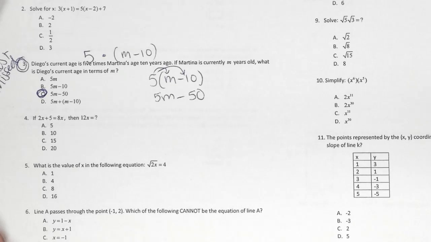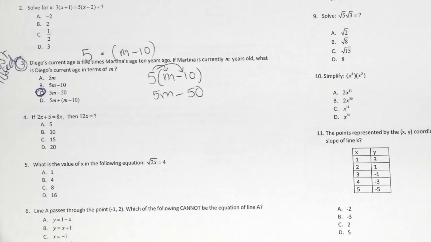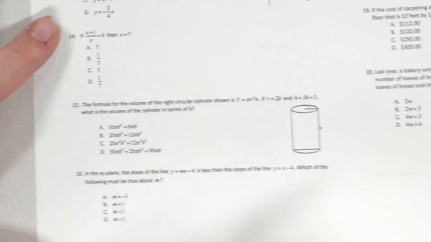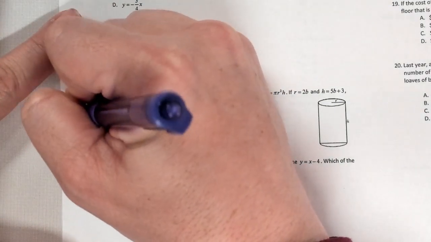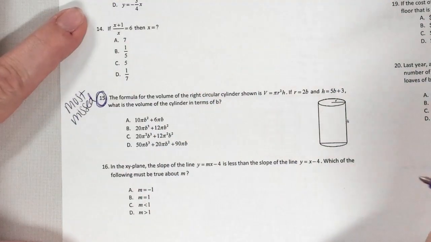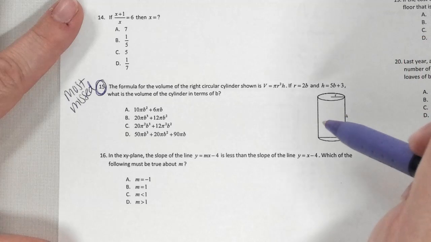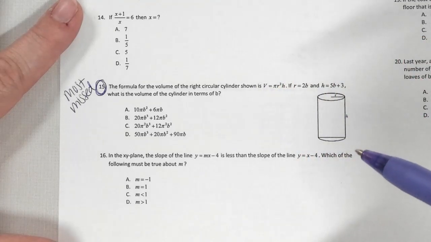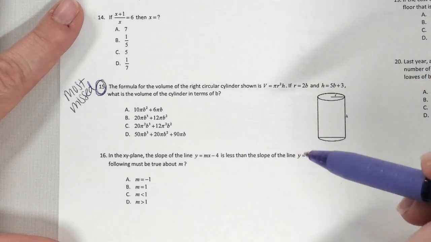Okay, and then look at number 15. So if you look at number 15, another most missed. It says the formula for the volume of the right circular cylinder shown is V equals pi r squared h. So if r equals this, h equals this, what is the volume of the cylinder?